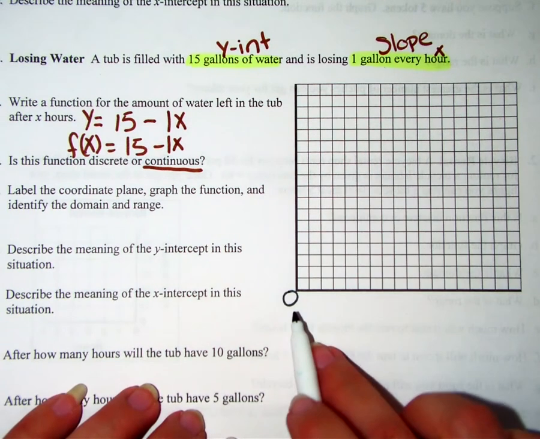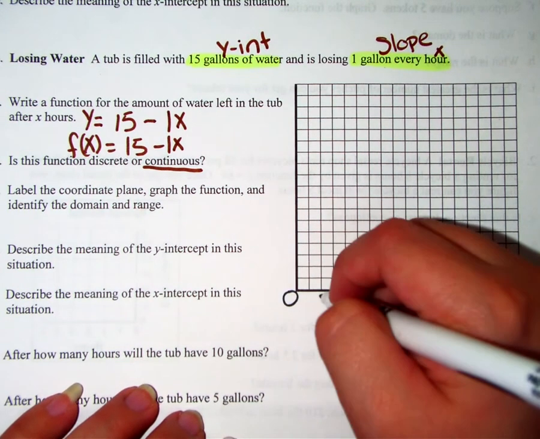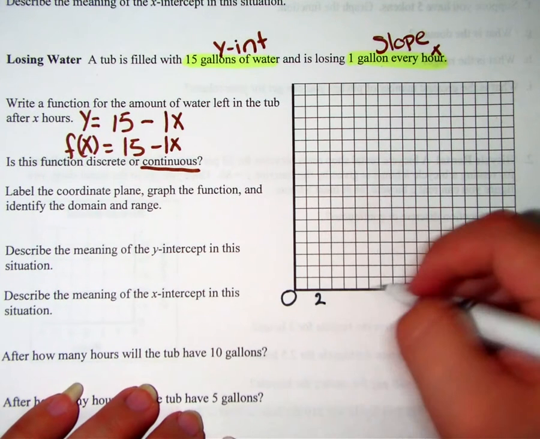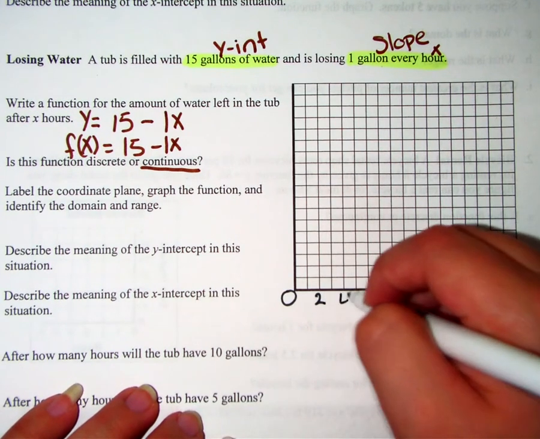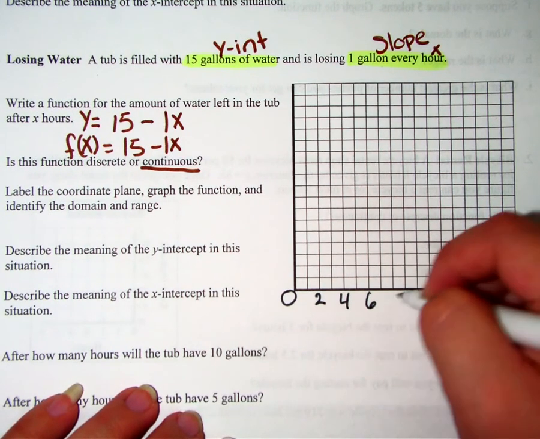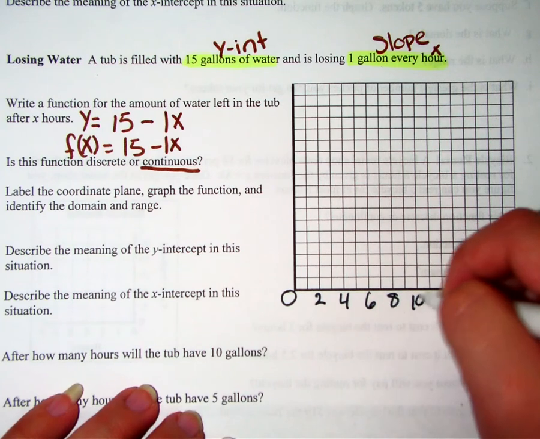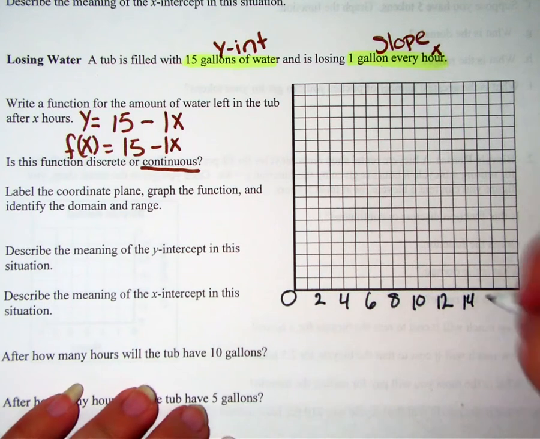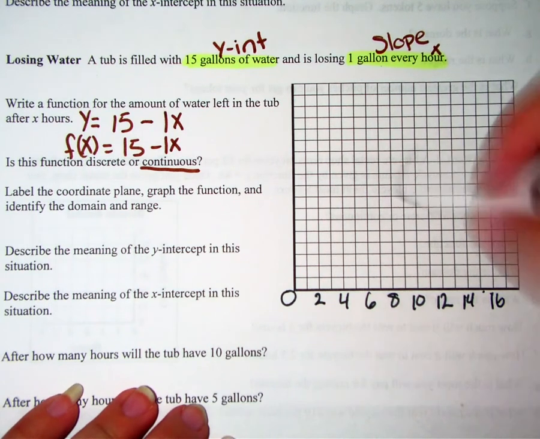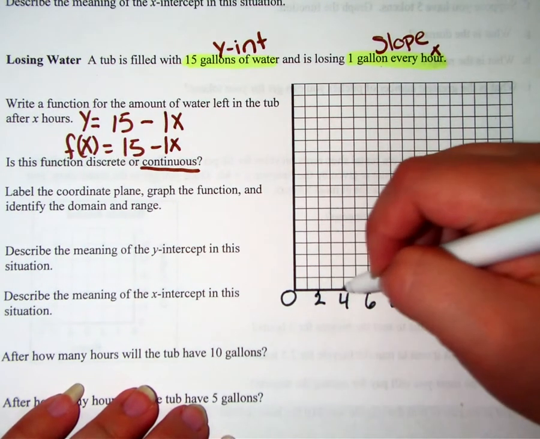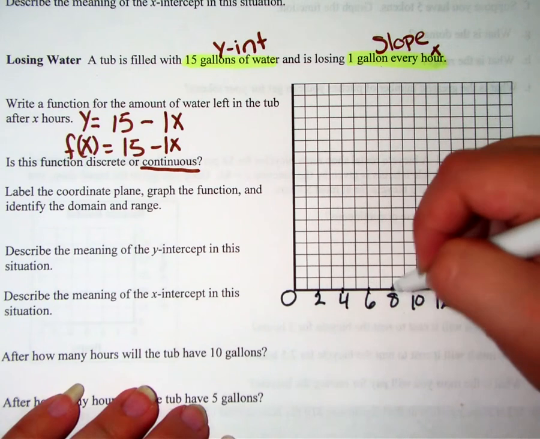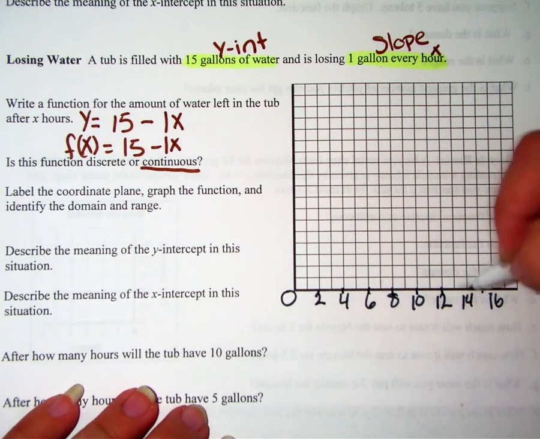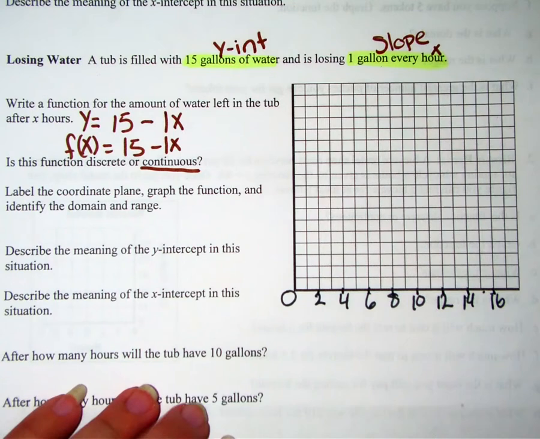So this is always 0. And then I'm just going to label every other box. So that's 1, 2, 3, 4. Okay. Are we ready to label the other one?